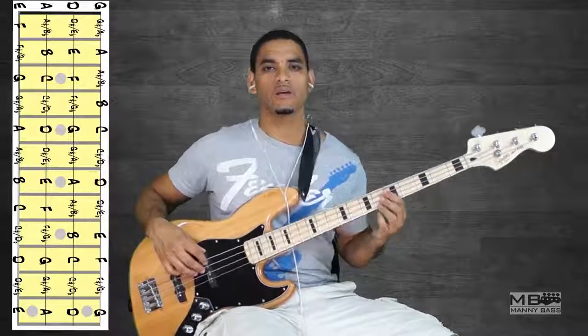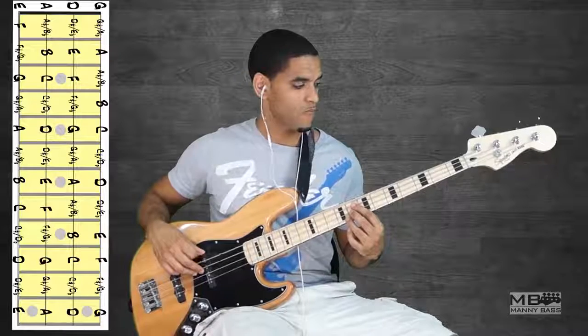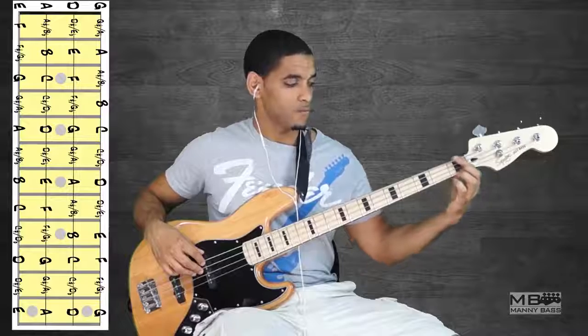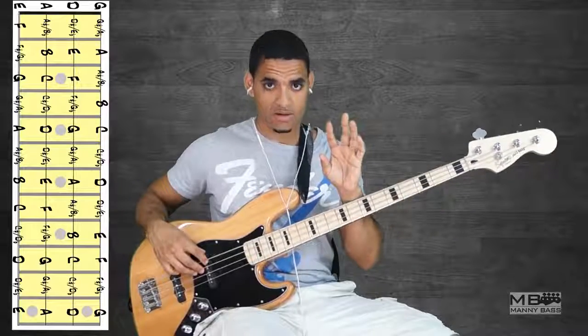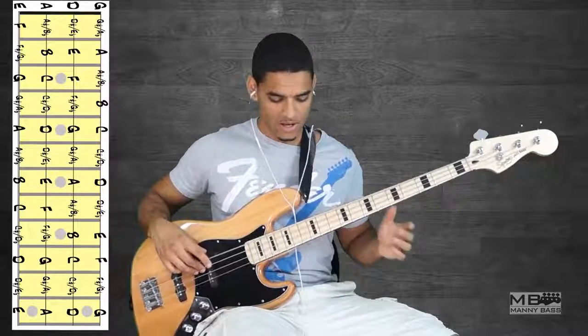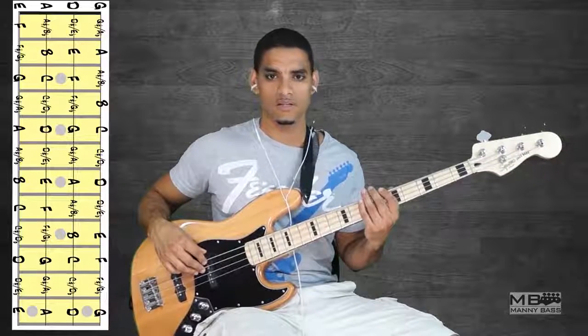Our biggest string, or thickest, is our E string. If I hit this string and I don't use my left hand, it will be called an open string. This will be an E. When I hit the thickest string without using my left hand, this is an E.